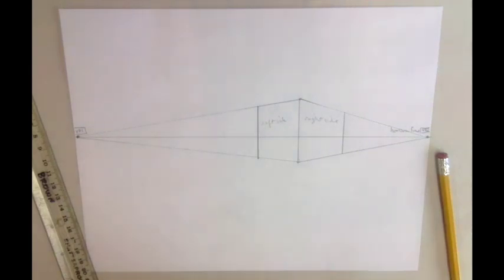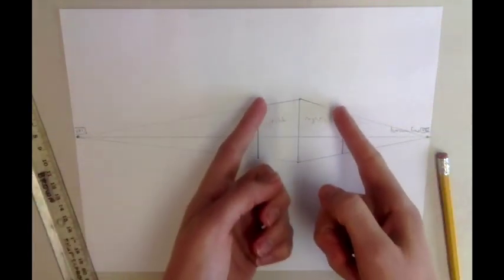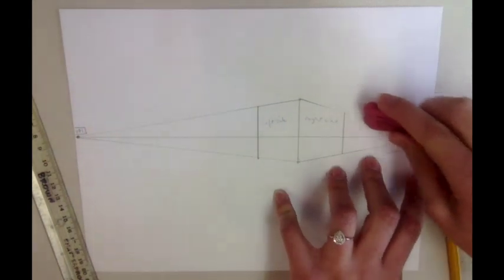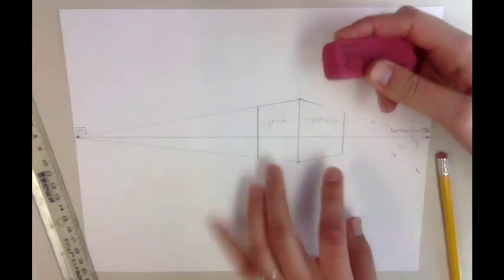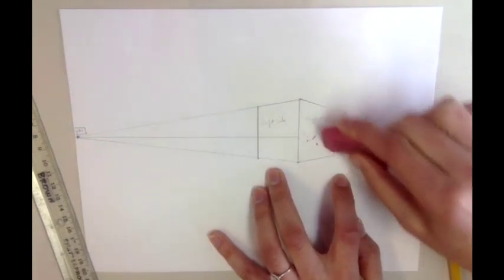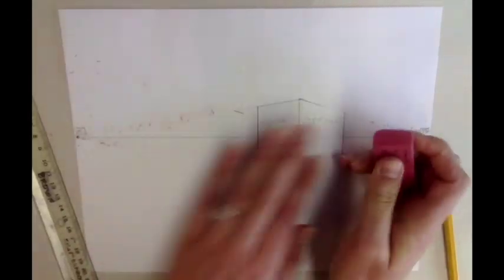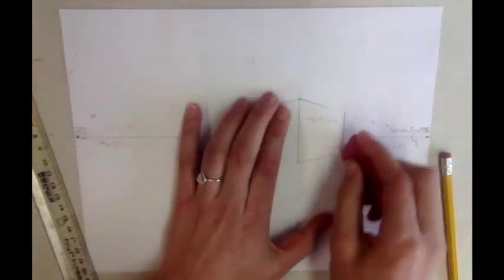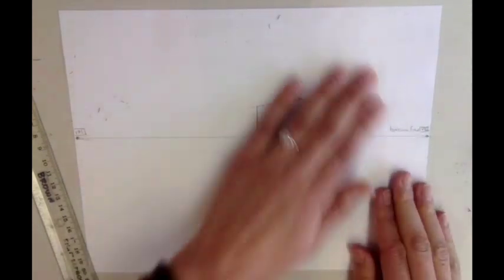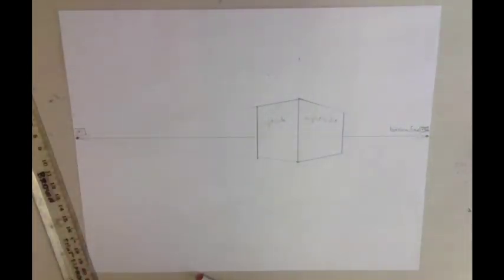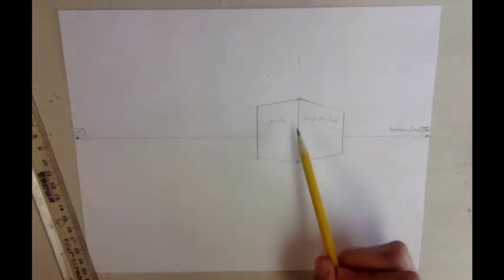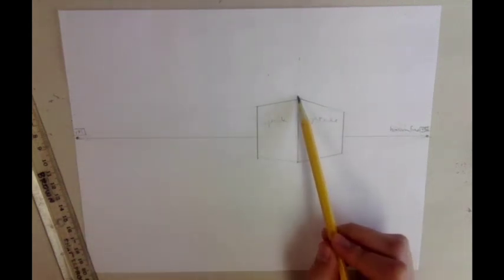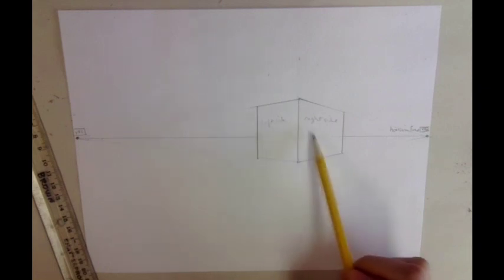What I'm going to do is erase my lines that go beyond the edges of my box so you can see what our box looks like. I'm also going to erase the horizon line behind it so you can also see that. Now we have one box that is at eye level, and that is why we cannot see the top and we can't see the bottom because it's right at our eye level.